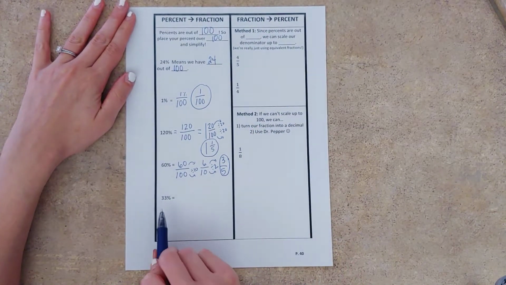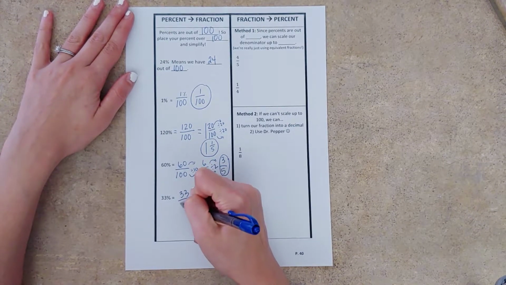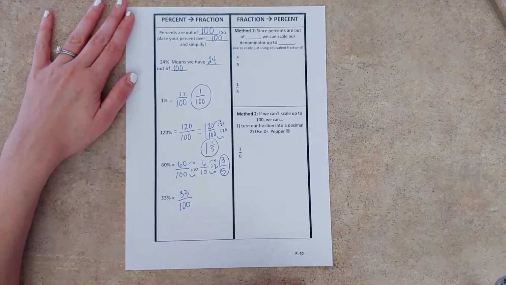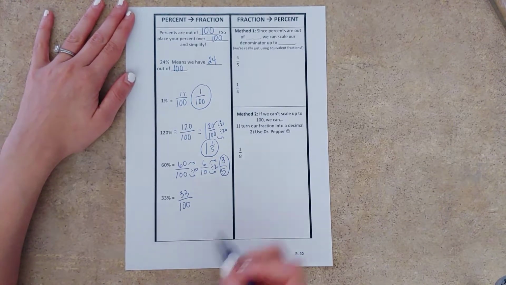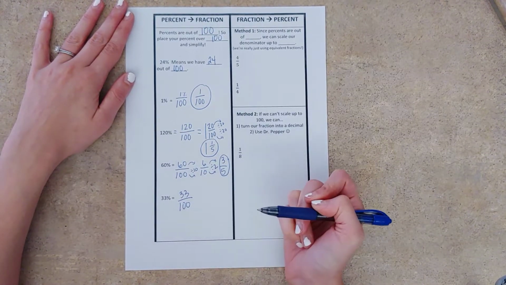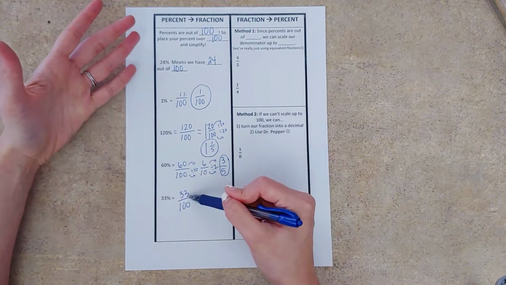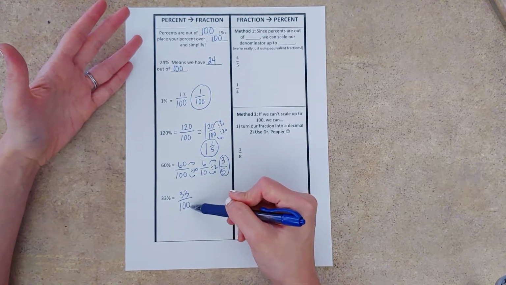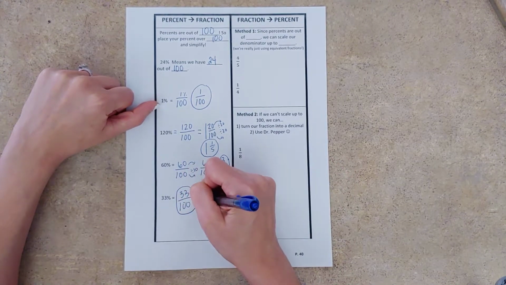All right, then my last one. I've got 33%. That is 33 out of 100. And y'all, I cannot simplify this. The only numbers I can divide 33 by are 3 and 11. And I can't divide 100 by either of those numbers. So that is as simple as it goes.